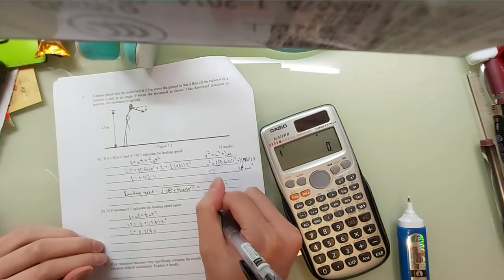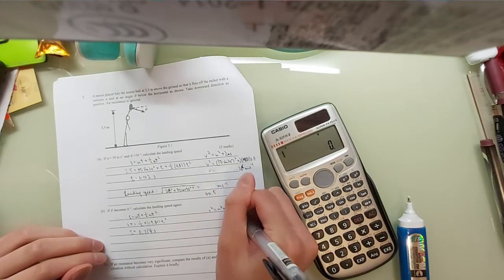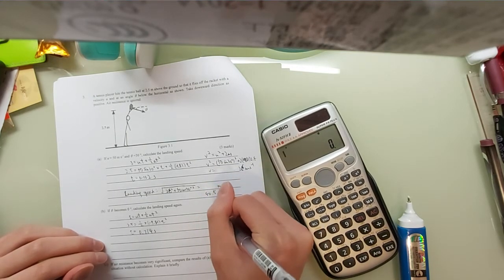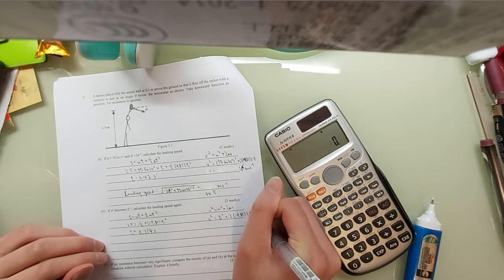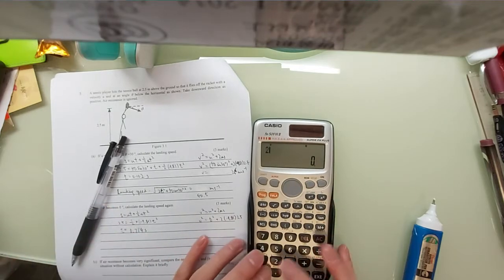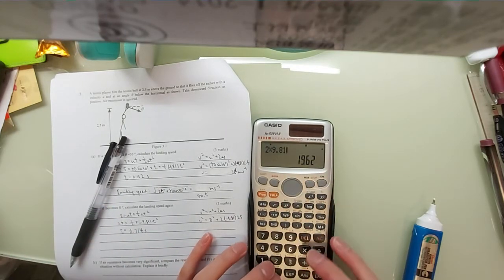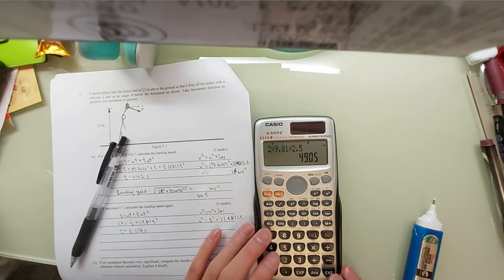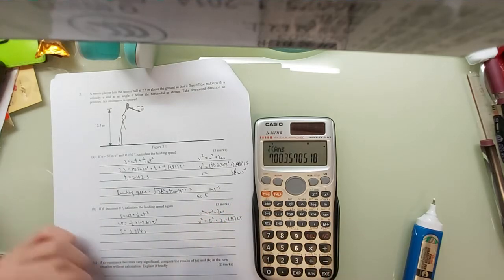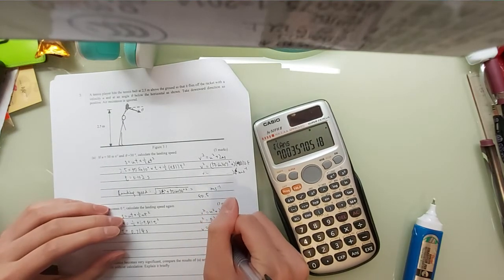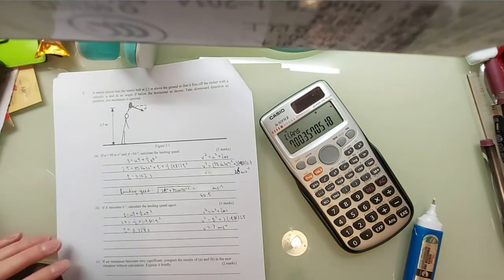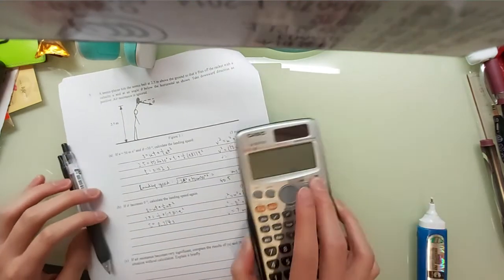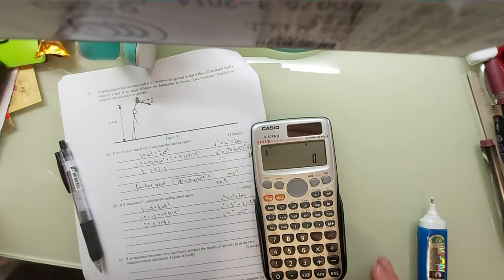Now if I use this, then 0 plus 2.5... 7. Alright, 7 meters per second. Yeah. So let's double check it. V equals U plus AT.